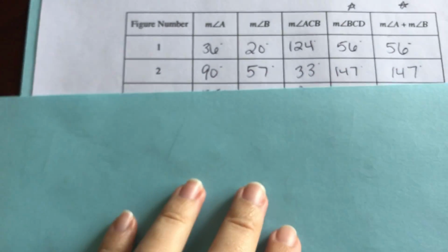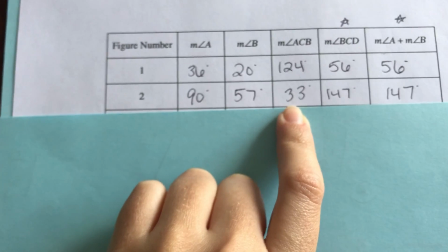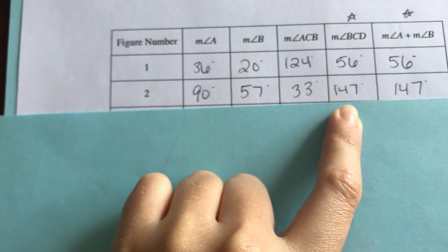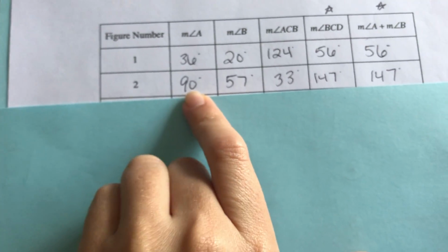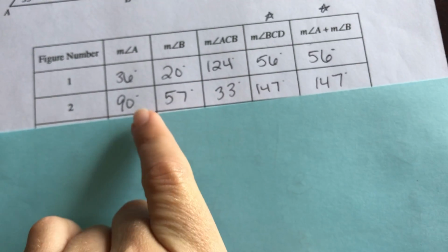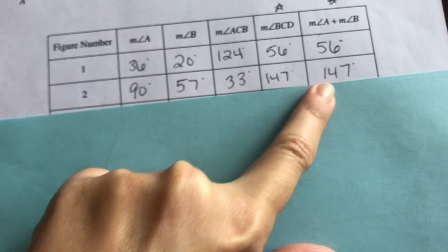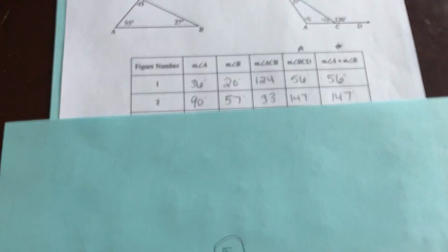Okay, so we have angle ACB was 33, angle BCD was 147, angle B is 57, and angle A is 90. So to fill in that last box, you would add angle A and angle B together, which is 147. So there is a pattern forming. If you haven't noticed it yet, you'll notice it in a little bit.